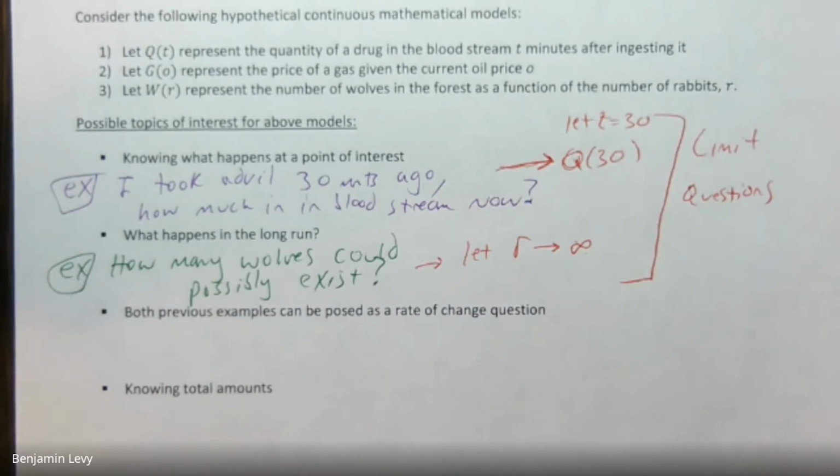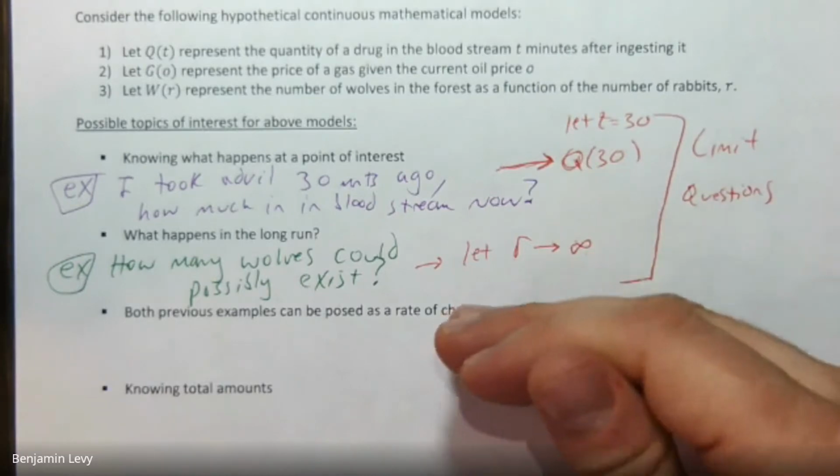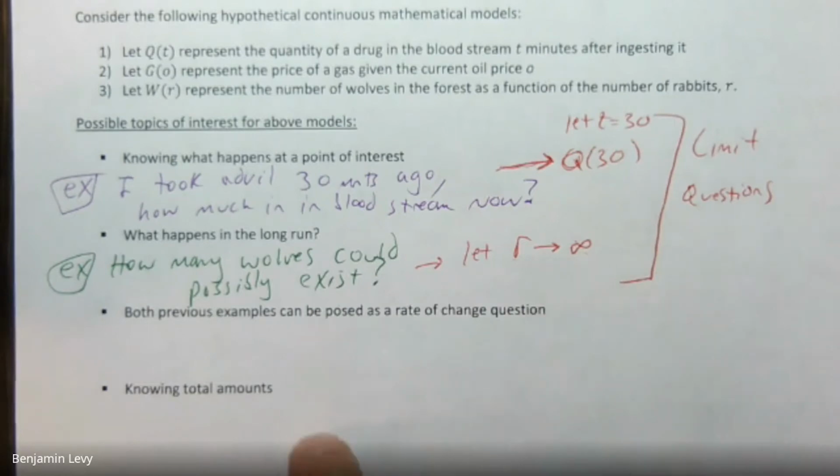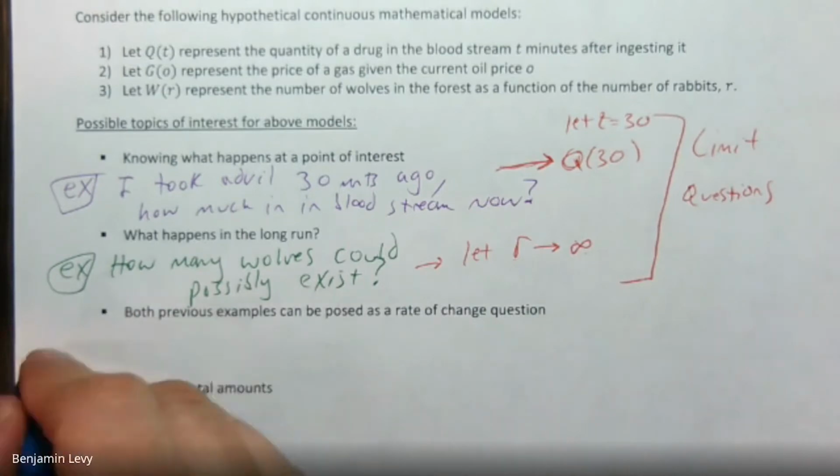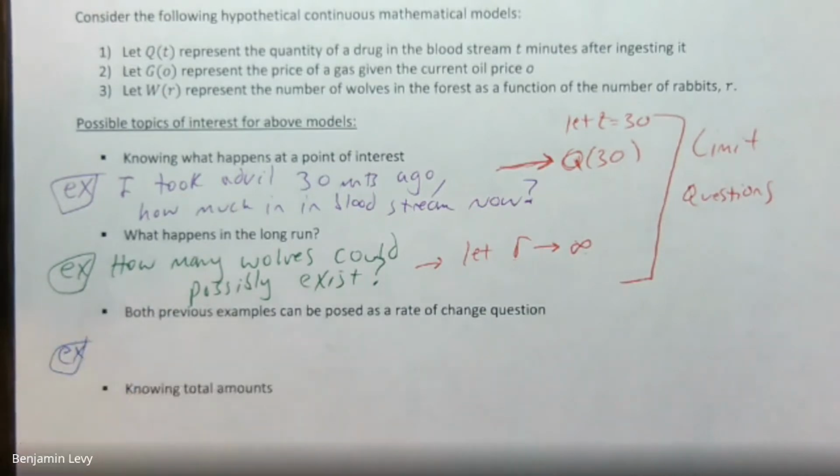Now, eventually, what we end up doing after we understand limits in the first chapter or two is we use that to build towards other things, like these two other examples. So the third one says, both of the previous things can be posed as rate of change questions. So, for example, we might be in some industry that really depends on gas.